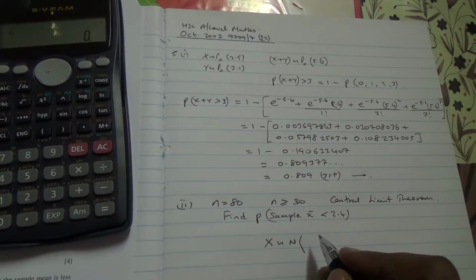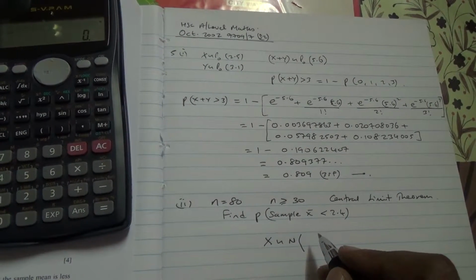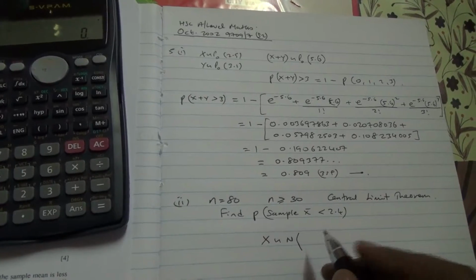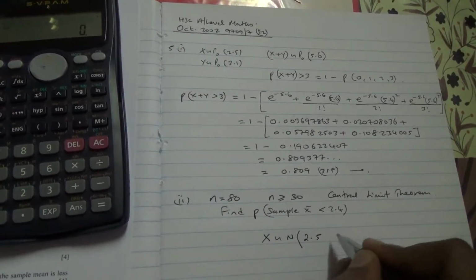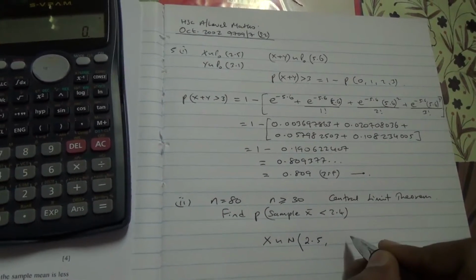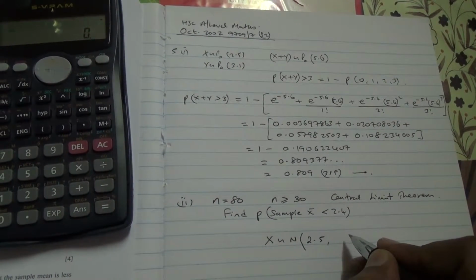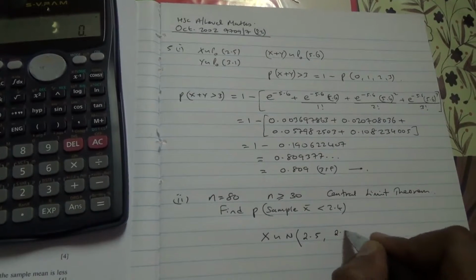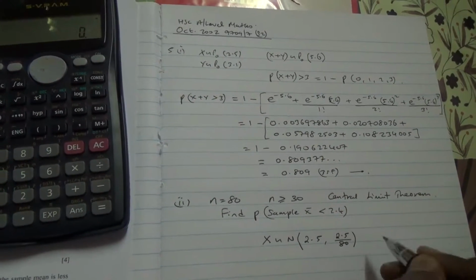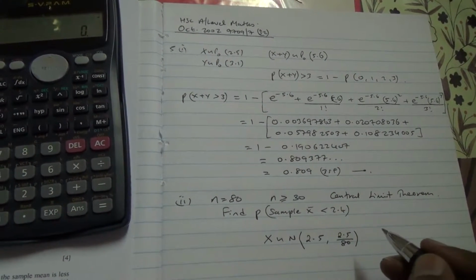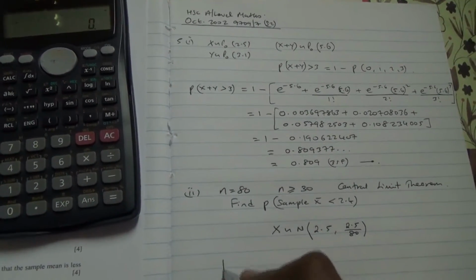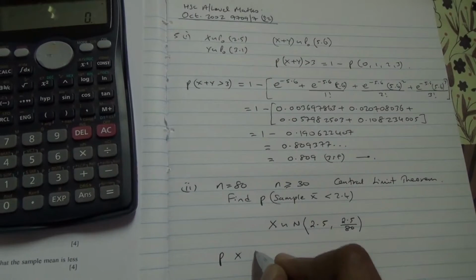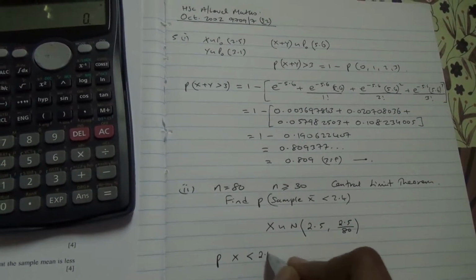And the mean of the sample is then, the mean of x is 2.5, and the variance will be 2.5 divided by 80, or the equivalent of that, but that's fine. Now from here, we're going to have to find out that x bar is less than 2.4.